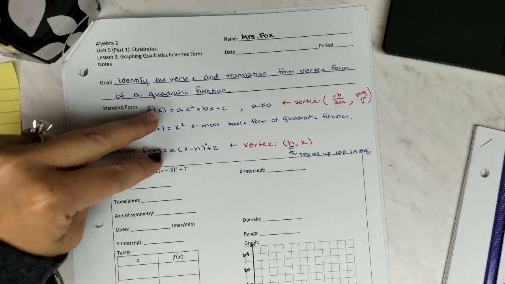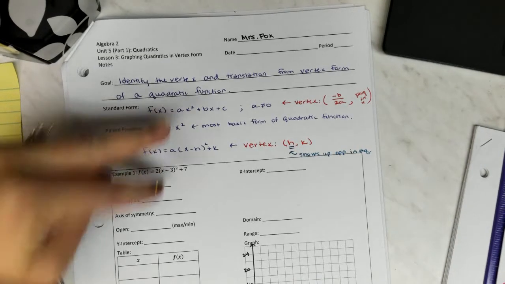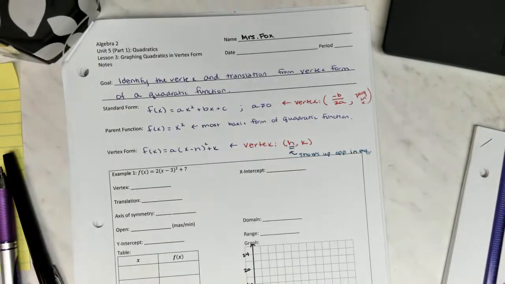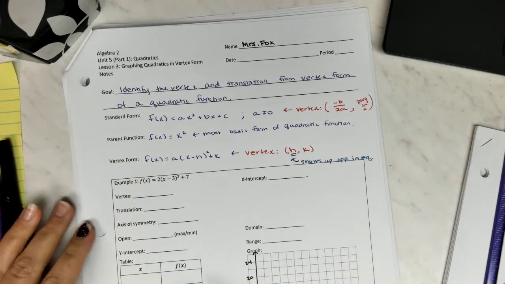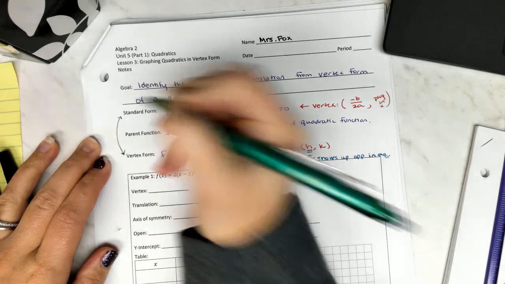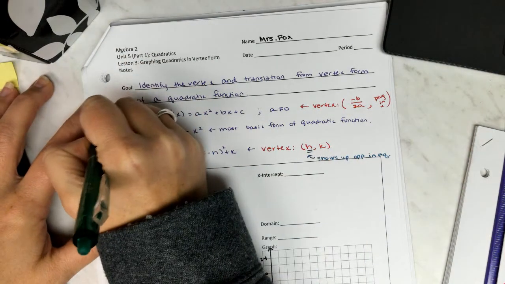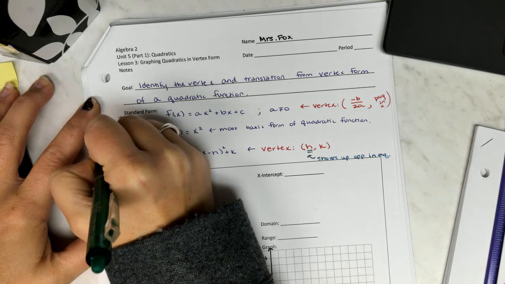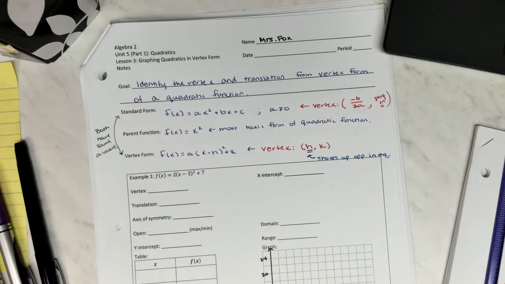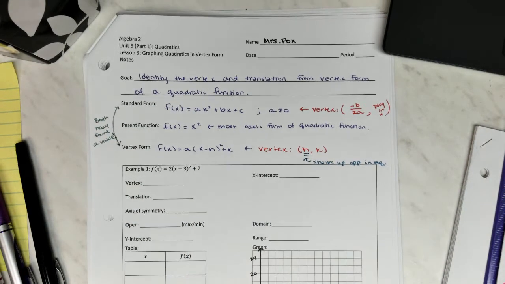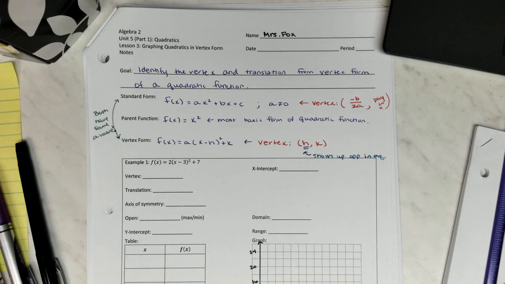One thing I want to point out is that both, whether it's in standard form or vertex form, have an a value. And that a value is going to be the same regardless. So both have the same a value. I'm going to write that over here. Okay. Remember, there's an important part of what a tells you. A will tell you whether the parabola opens up or down.